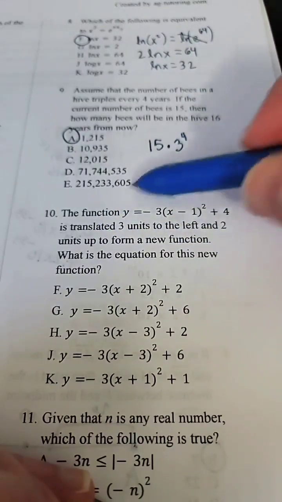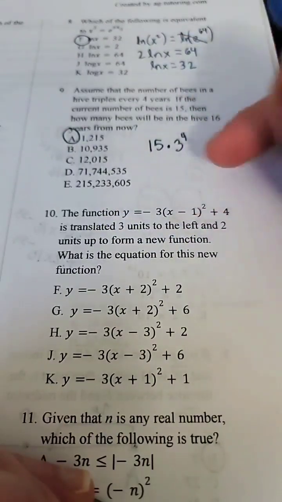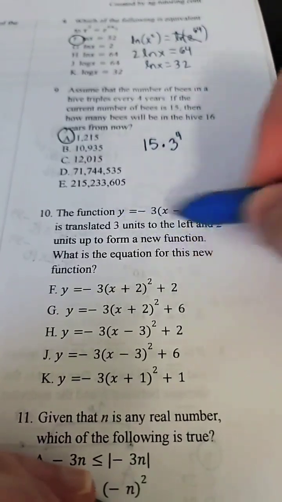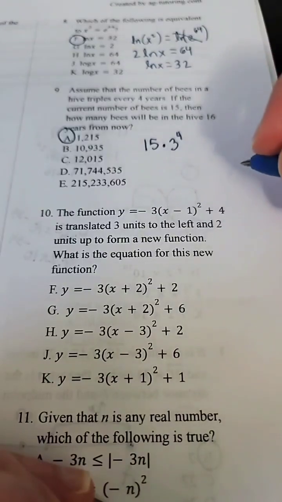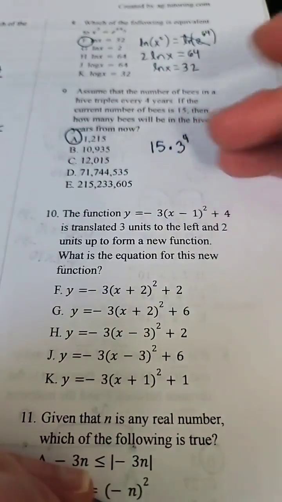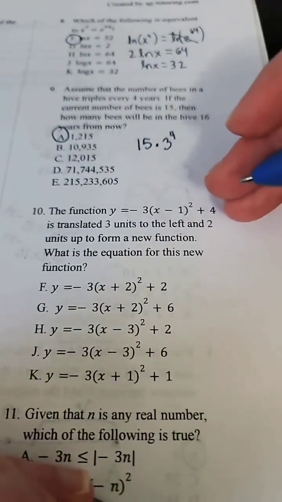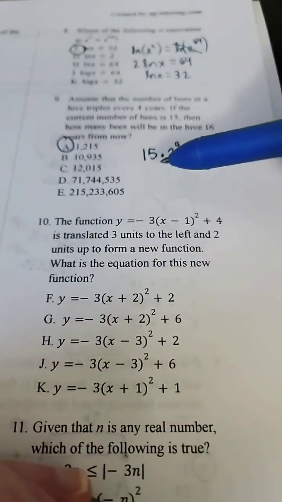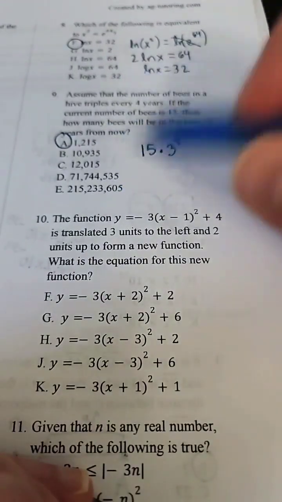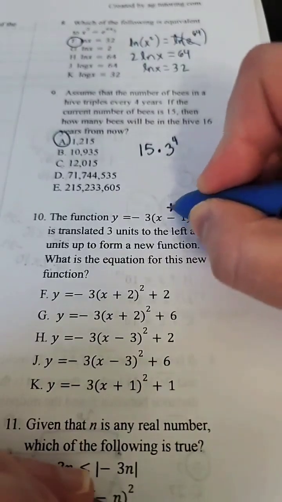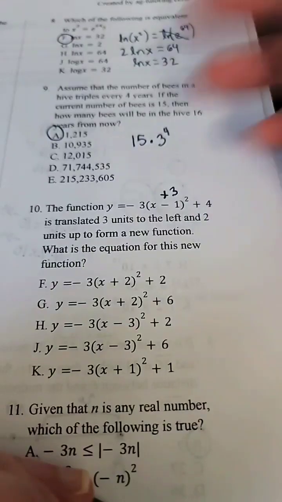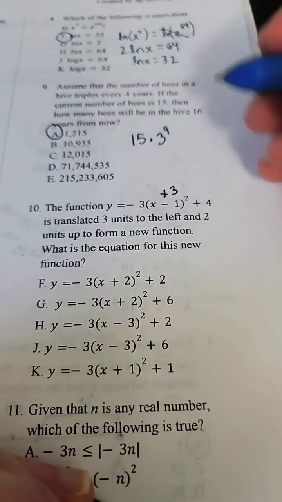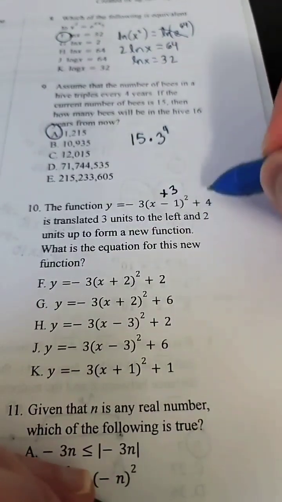So I like to remember the transformation stuff as when you're going left and right, it's the opposite of what you would usually think, because on a number line, you think to the left is negative, to the right is positive. So if I'm going 3 units to the left, I would typically think on a number line that's going negative, but it's the opposite of what I think. So I'm actually going to be going positive 3, plus 3. And then if you're going up and down, it's what your instinct would tell you. So up would be positive, down would be negative. So if I'm going up by 2, it's plus 2.